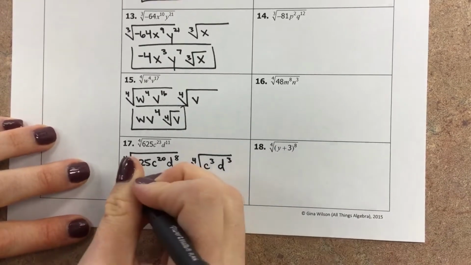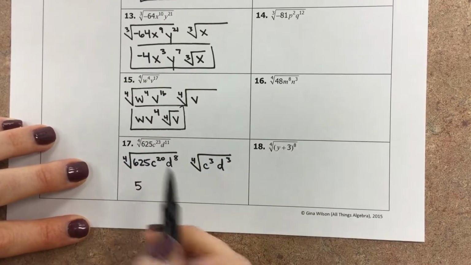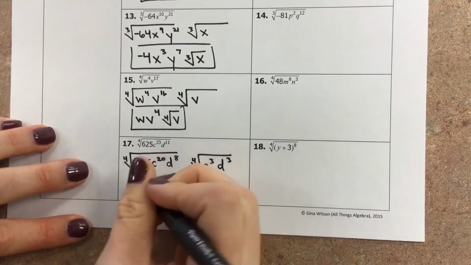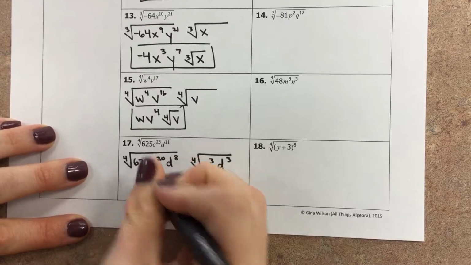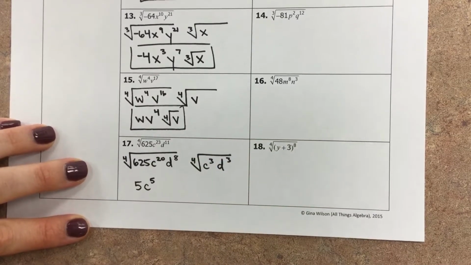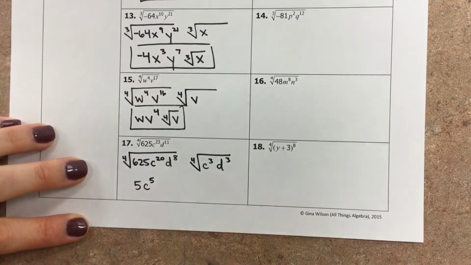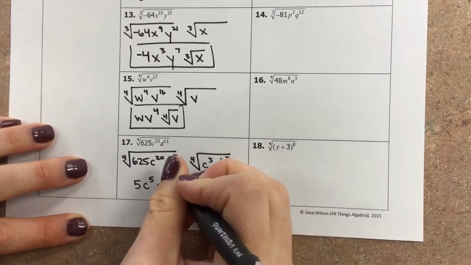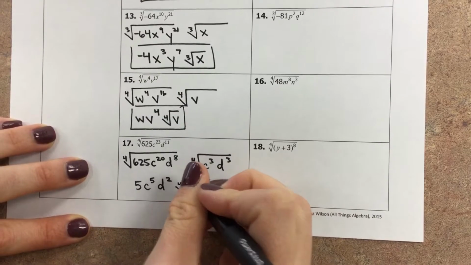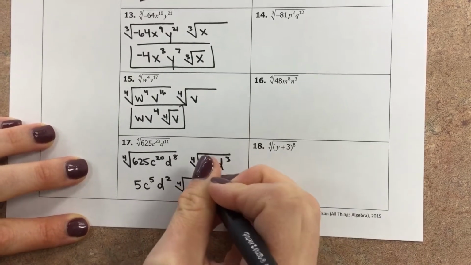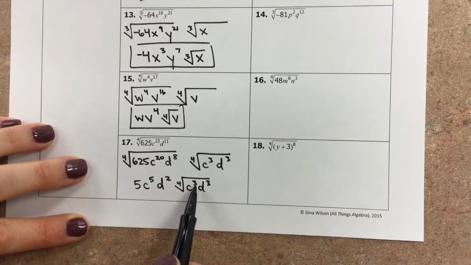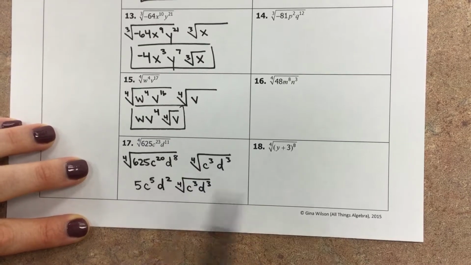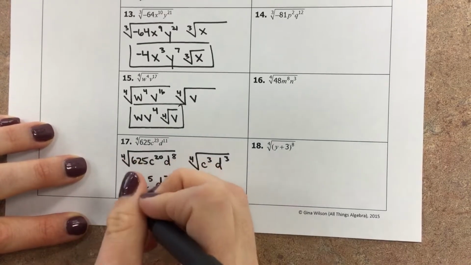So take my fourth roots. Fourth root of 625 is 5. That's on my list. Fourth root of C to the 20th. Divide 20 by 4, and my new exponent becomes 5 when I bring it out of the radical. And D to the 8th. Fourth root of that would be D to the 2nd. And my leftovers, don't forget to write your index when you write your leftovers. One little trick to make sure you're simplified, these exponents should always be smaller than the index. If it's not, then I didn't bring out a big enough power.